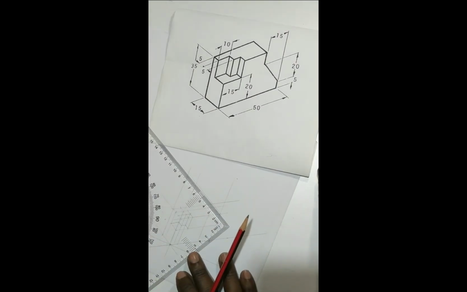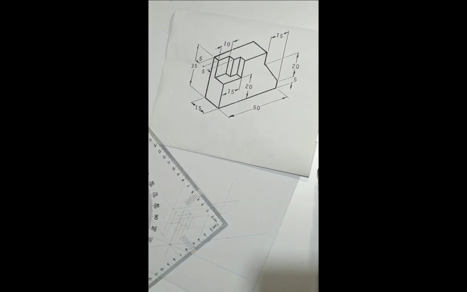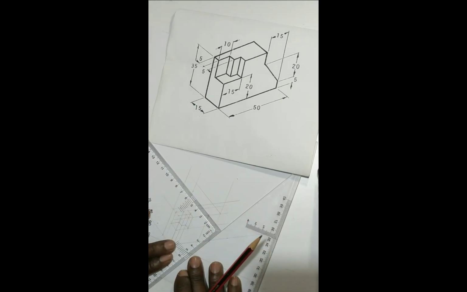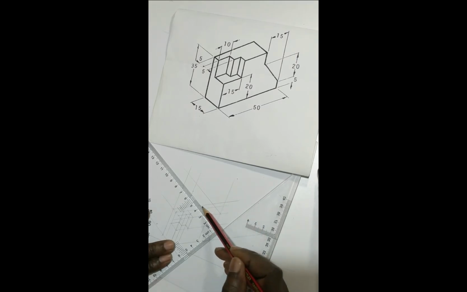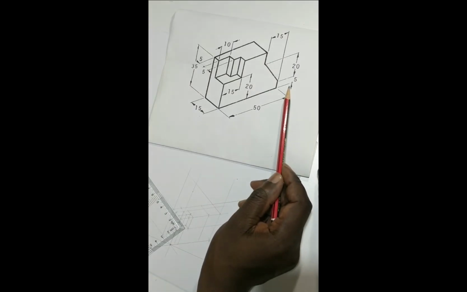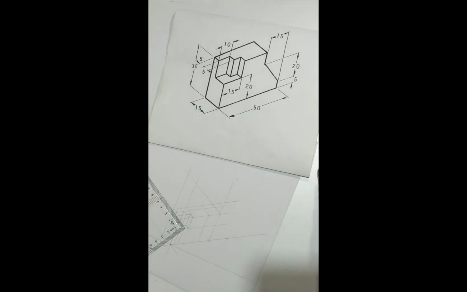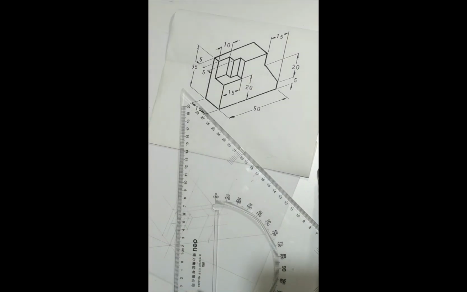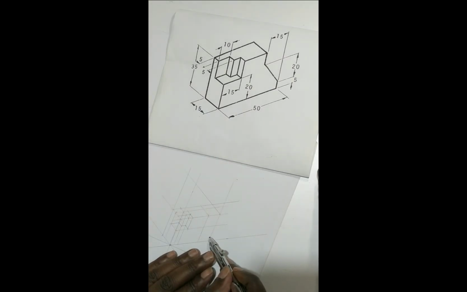It is parallel to that line. Then there is this height of 5 millimeters. So it's from there. 5 millimeters.